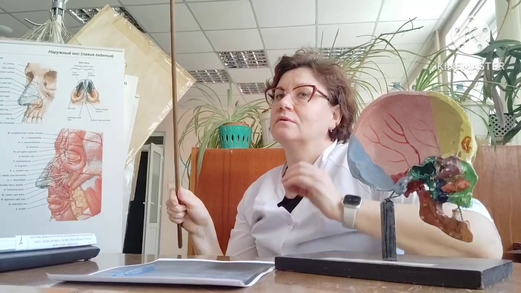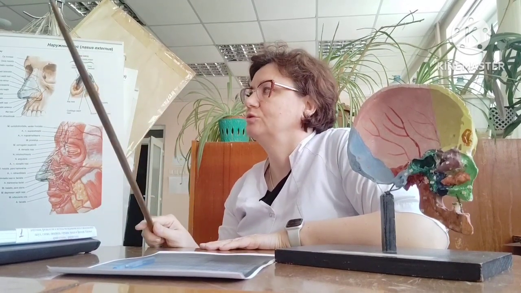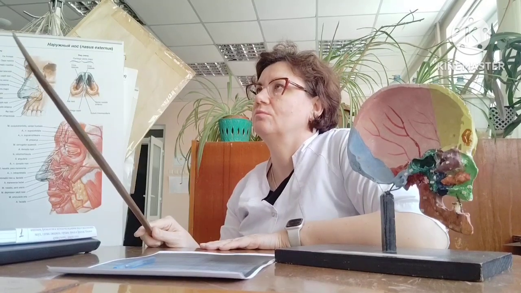What symptom will be dangerous for the doctor in this case? Difficulty in breathing? No, that will not be, thank God. It's possible only if the pathology starts in the nasal cavity, for example an abscess of the nasal septum. Tumor also.